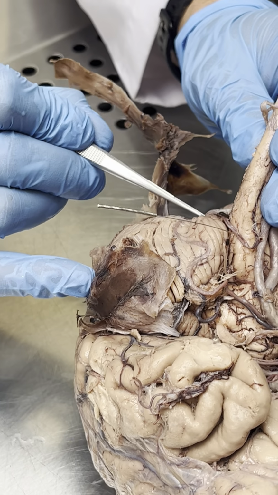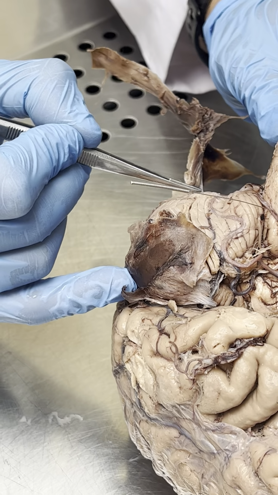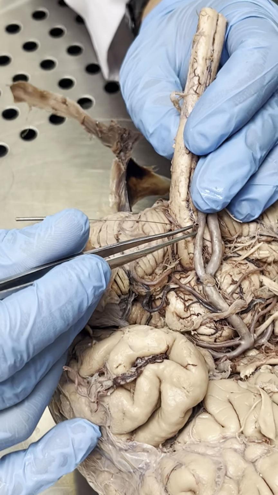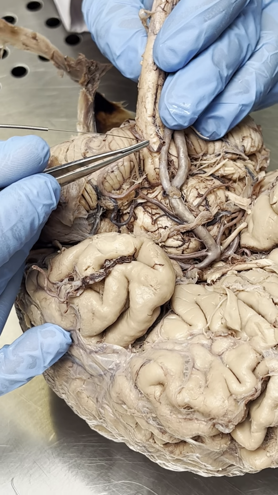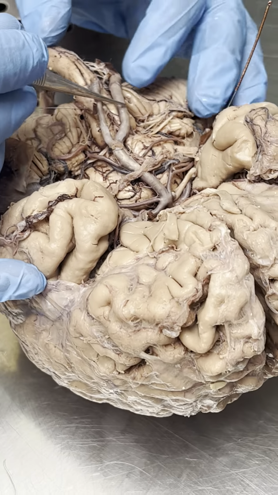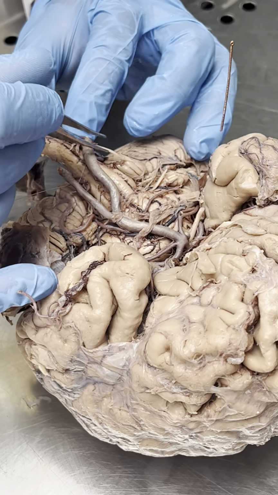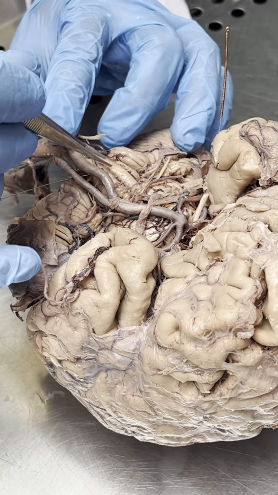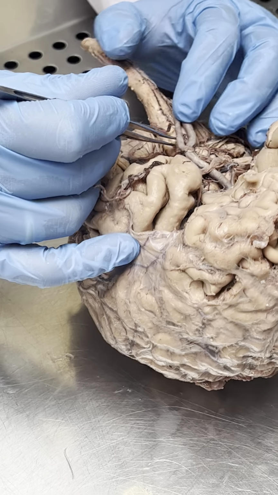This is the tonsil, exactly. It supplies the posterior aspect of the cerebellum. It's called the posterior inferior cerebellar artery. This artery always originates from the vertebral artery. From this side it is not visible; from this side, yes, it is visible.